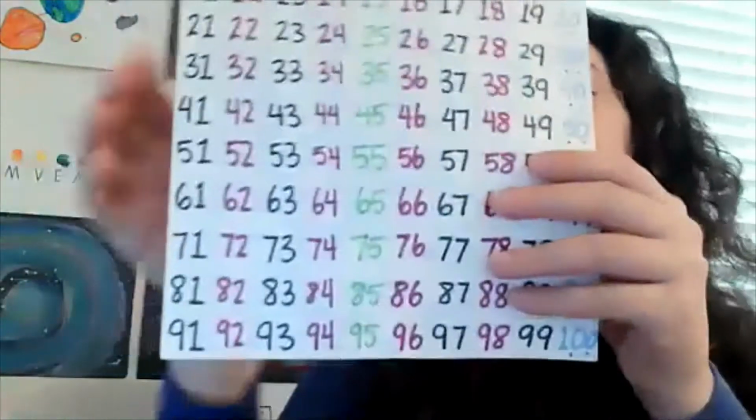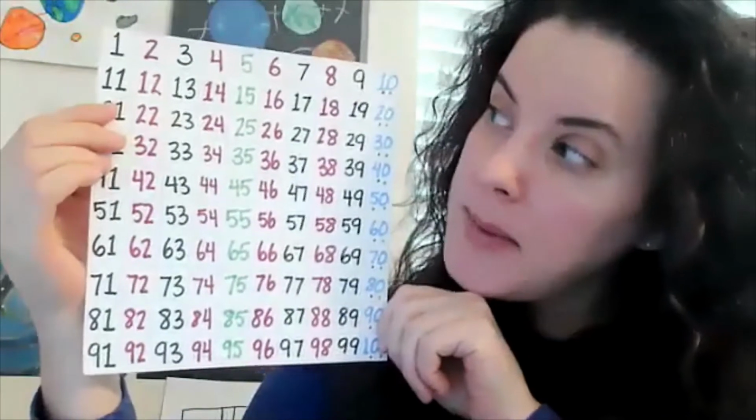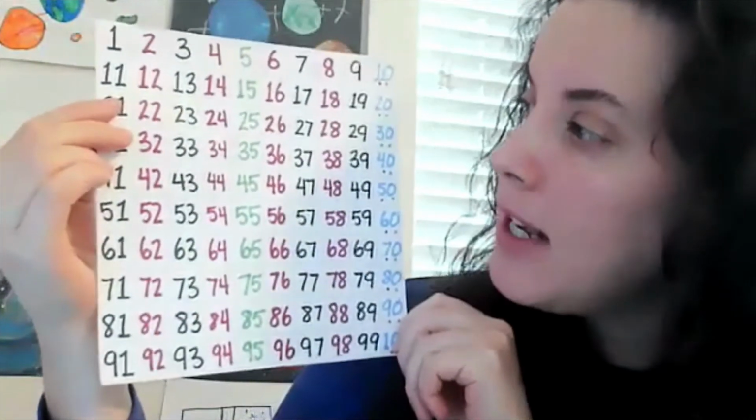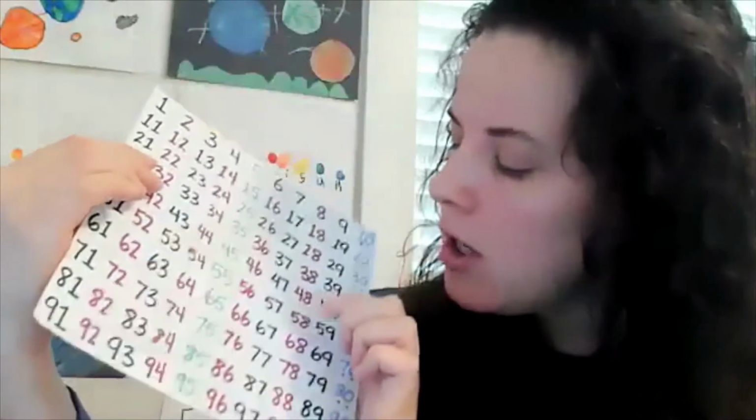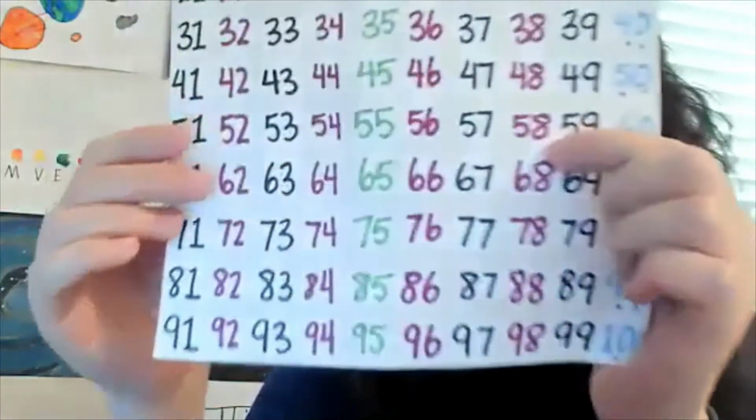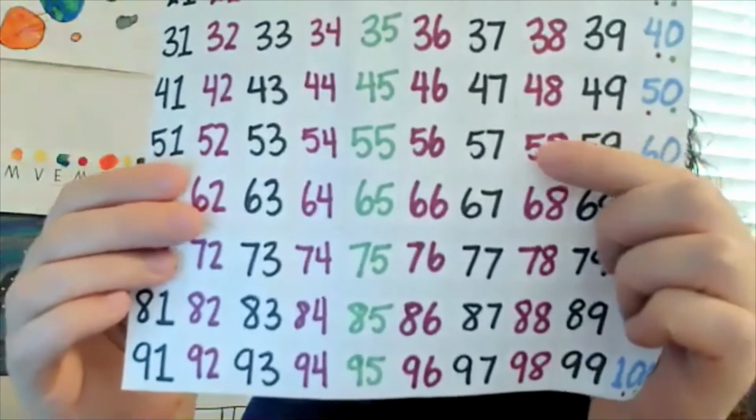So today we're going to play a little game with our number chart. Usually we count by a certain number, sometimes by 2, sometimes by 5, sometimes by 10, sometimes backwards, sometimes all the way to 100 by 1. But today we're going to play a game. We're going to close our eyes, and you can do this with your own number chart and touch somewhere on our number chart. And I've touched on the number 58. So the game is 10 more, 10 less, 1 more, 1 less. So what is 10 more than 58?